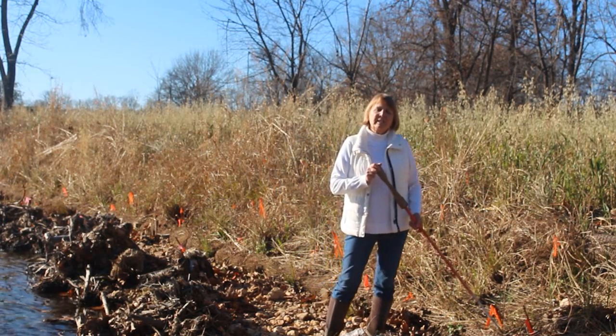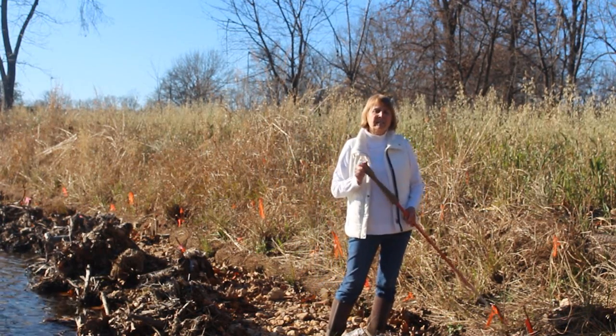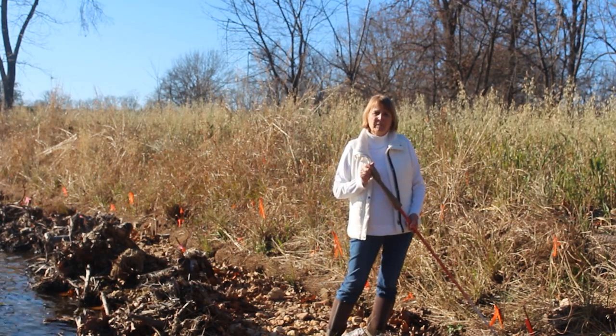And we were just at the Lower Osage Creek project. This is the exact same technique we used on top of the toewood.